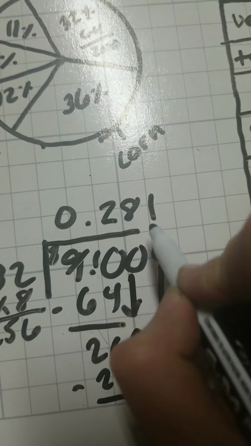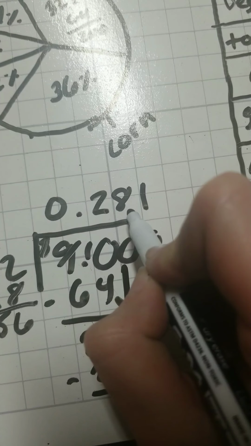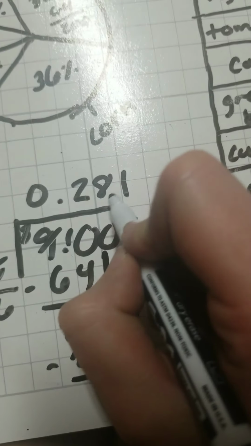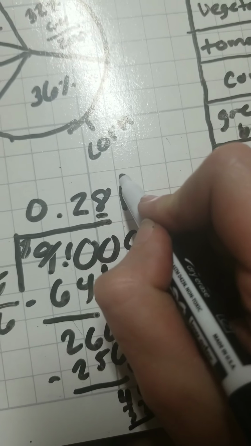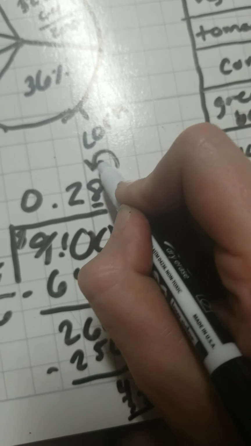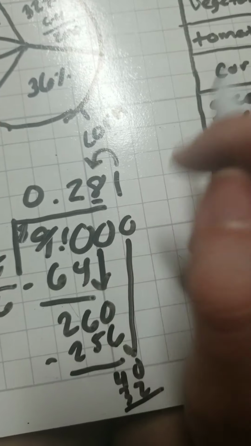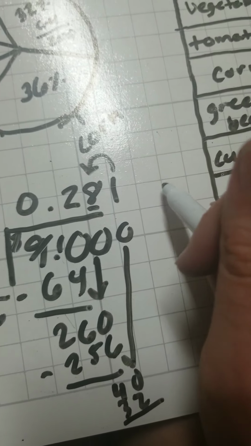So most of our answers round to the nearest hundredth. So in this instance, we're going to round to the nearest hundredth just to help us out. So this 1 cannot change that 8. So our answer would be 0.28.